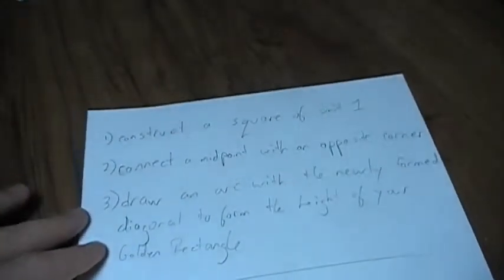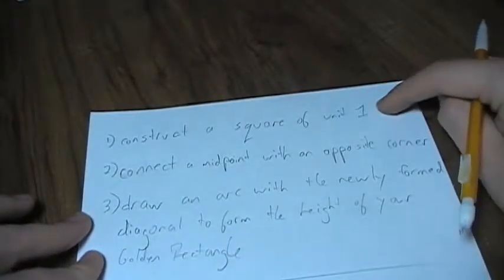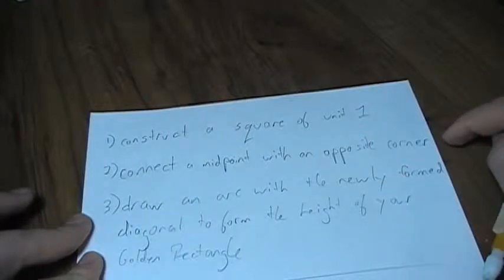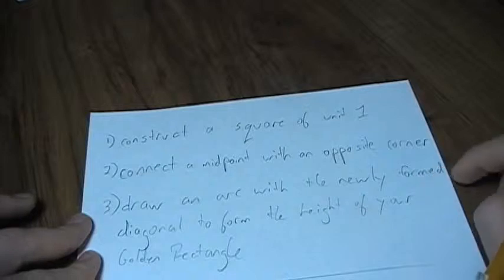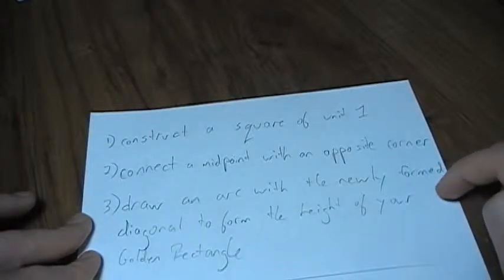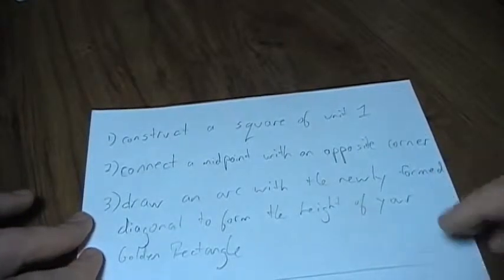The next thing you might be interested in learning is how to construct the golden ratio. You can do it in 3 simple steps. First, you construct a square of unit 1. Then you connect a midpoint of the square with an opposite corner. And finally, you draw an arc with the newly formed diagonal to form the height of your golden rectangle. Now let me show you. I cheated a little bit here. I actually drew a square without constructing it, but it doesn't matter. It's a simple procedure. The square is unit 1.